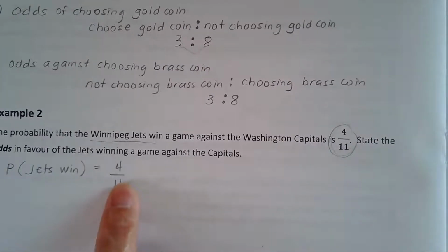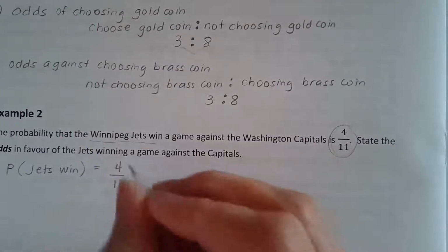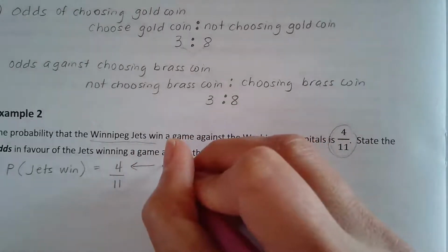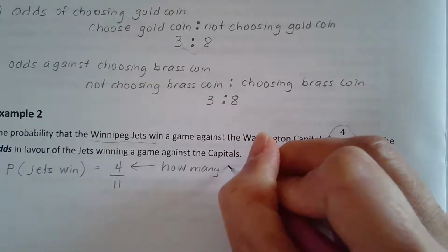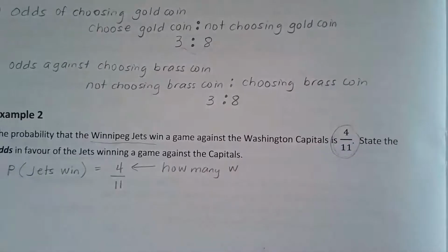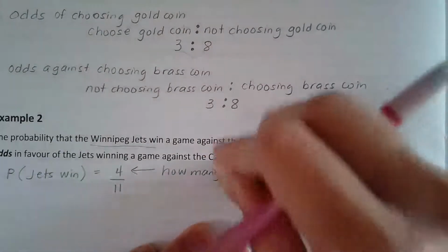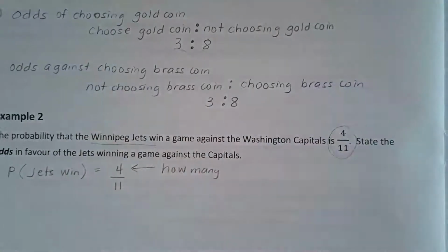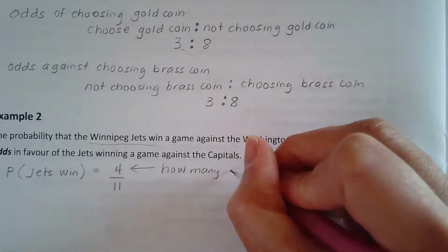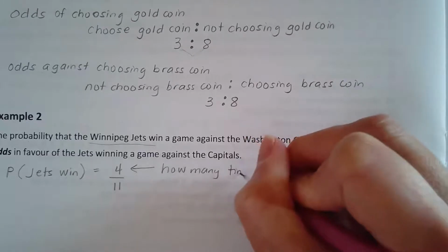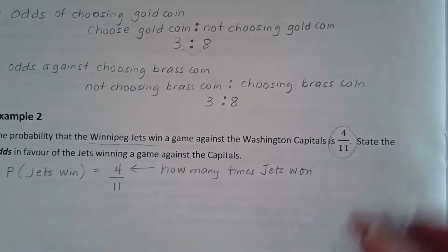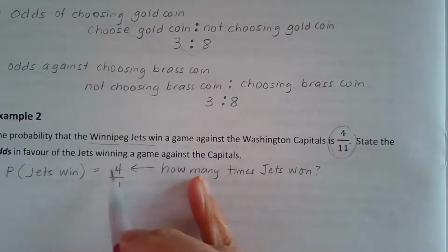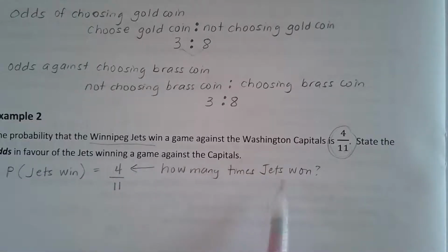So what does that tell us? There are 4, because this is the probability. That means there's 4 Jets wins. How many times did the Jets win? Okay, so the numerator here tells us how many times the Jets won.